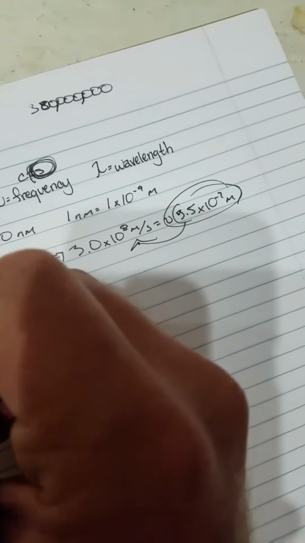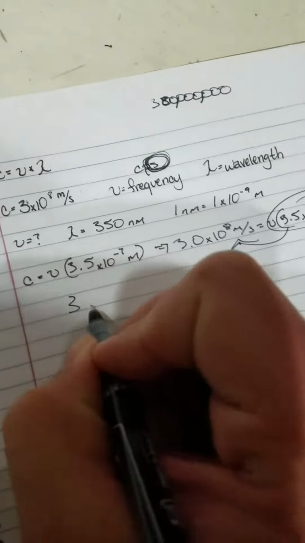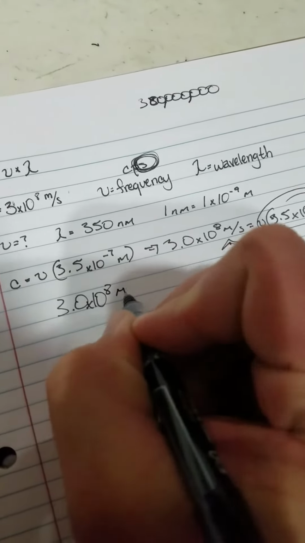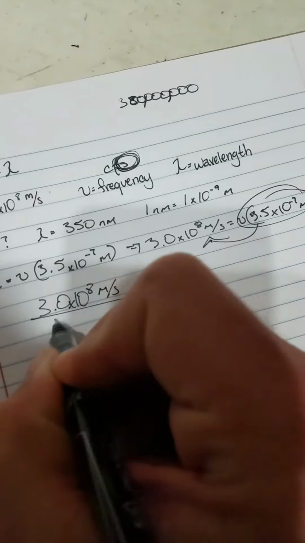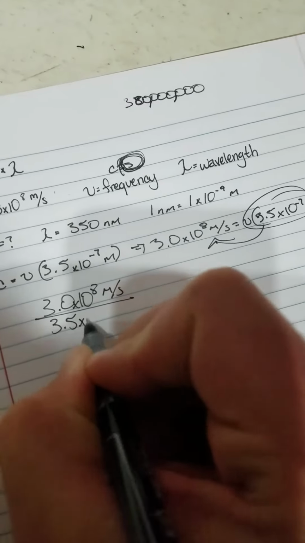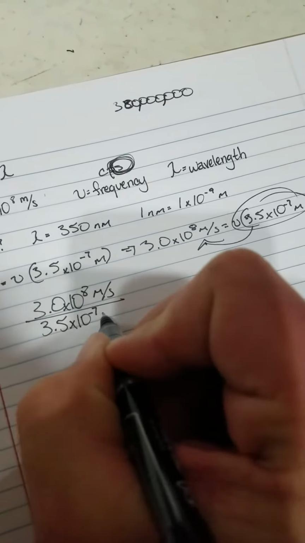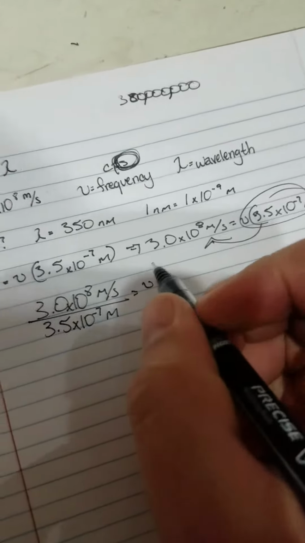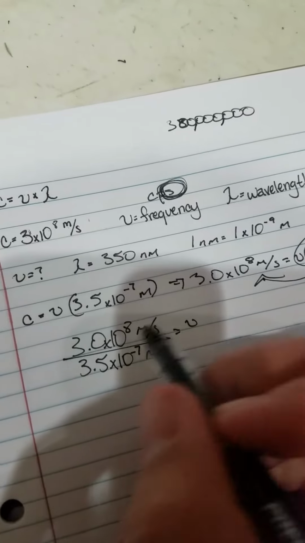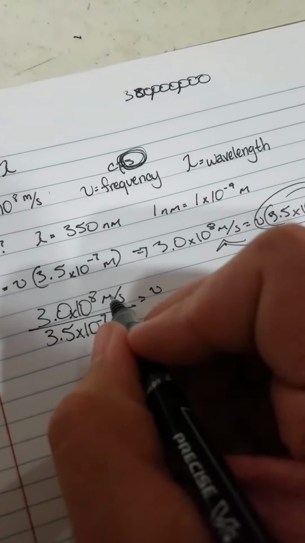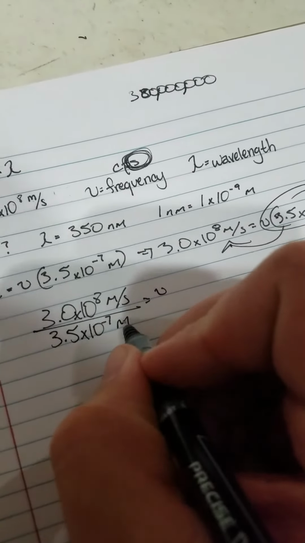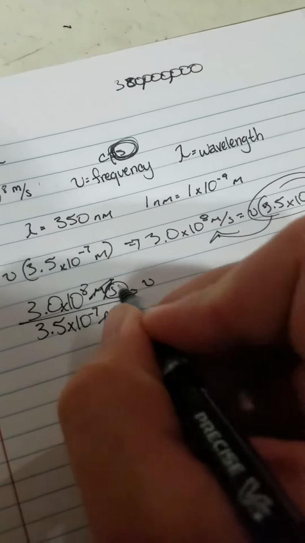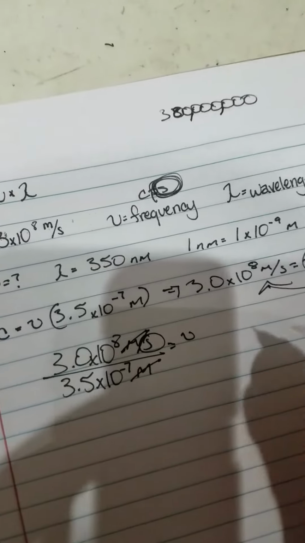So you're going to rewrite it again. 3.0 times 10 to the 8 meters per second divided by 3.5 times 10 to the negative 7 meters equals your frequency. Now, this is why converting to meters becomes important, because since we have meters per second divided by meters, you can cross out the meters, and that will leave you with seconds. So your end answer is going to be in seconds.